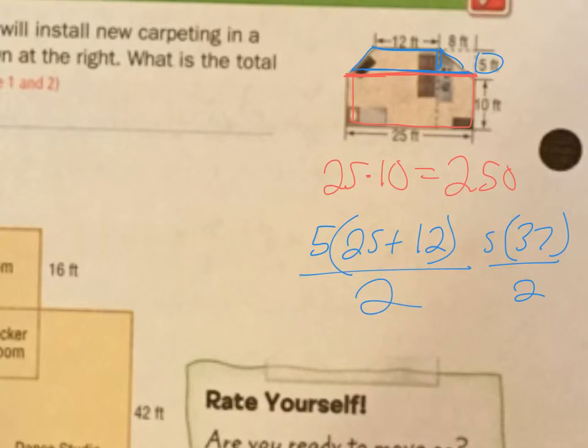So let's do 37 times 5. And when I do that, I get 185 divided by 2, and that's going to get me 92.5.